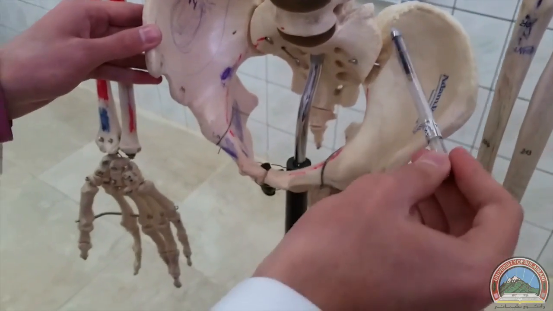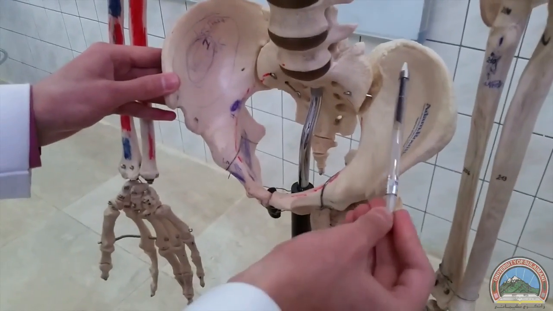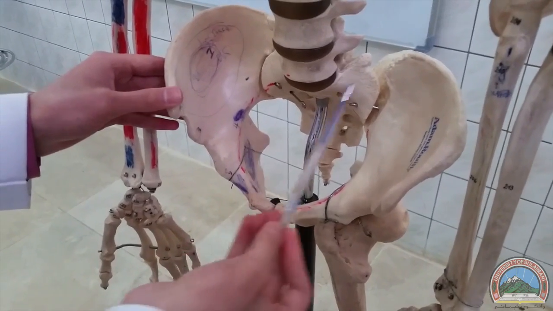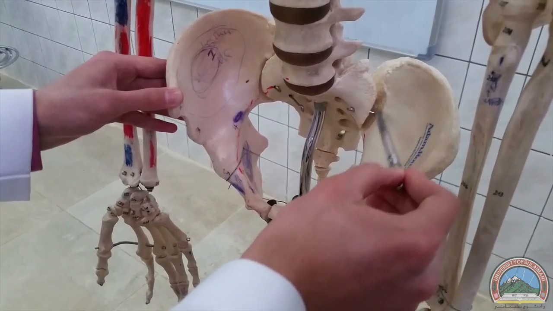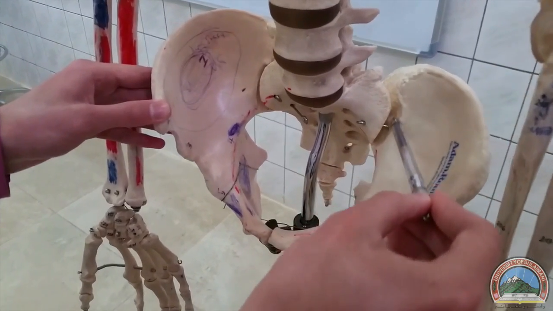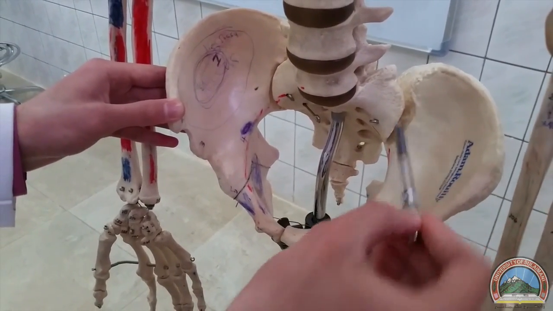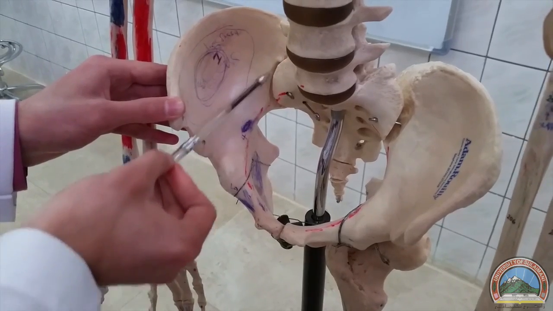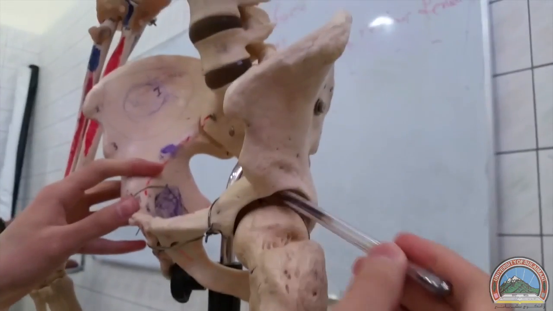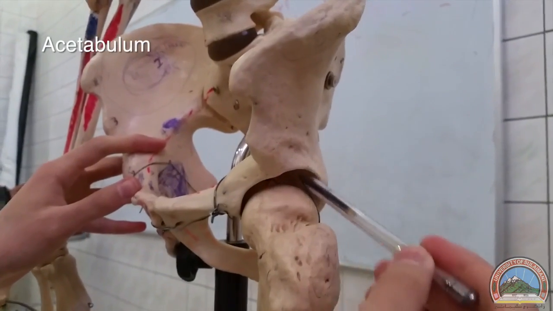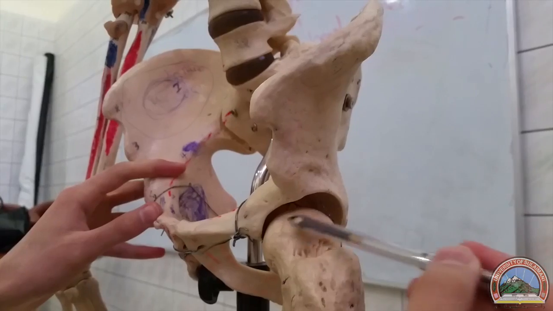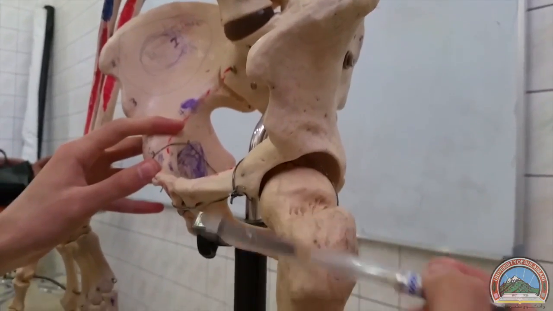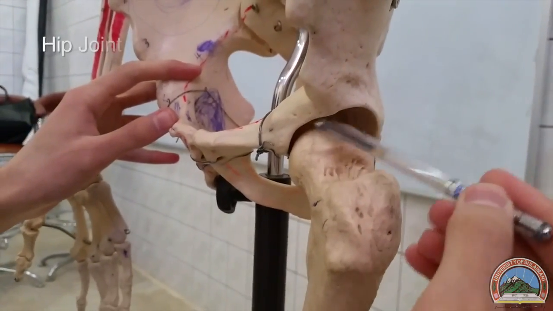So the part of the hip bones that take part in the articulation with the sacrum is the articular surface, as we talked about before. This is the acetabulum of the hip bone for articulation with the head of the femur at the hip joint.